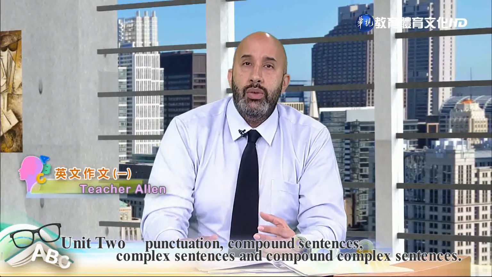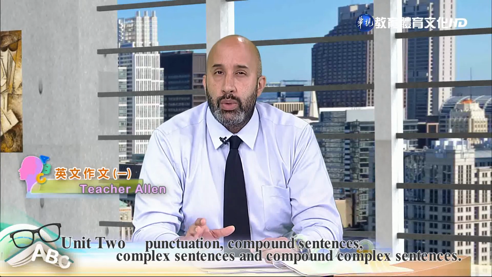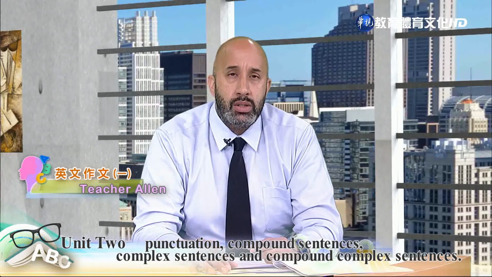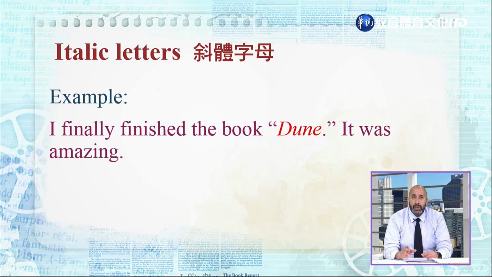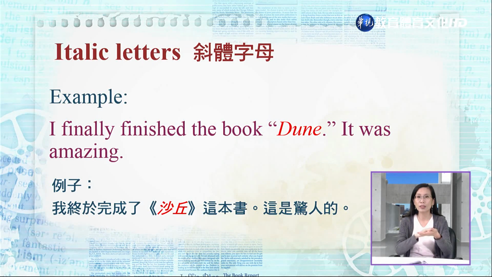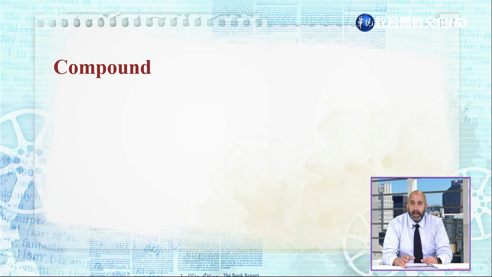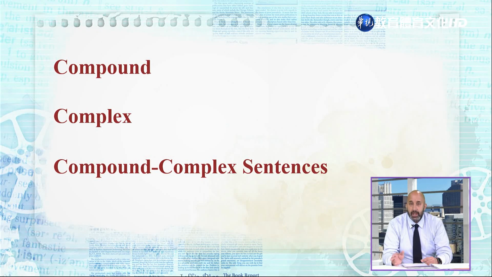Okay. We also use italics when writing the title of a book or a newspaper. Shorter words should be put in quotation marks. So, for example, I finally finished the book Dune. It was amazing. 好,那写书或是报纸的标题的时候,我们也会用斜体字,然后呢,就是表示说那是它的标题这样子。比如说刚刚那个 Dune 沙丘这个字,我终于完成了《沙丘》这本书,它是很惊人的。 Okay, so now we move on to compound, complex, and compound complex sentences.